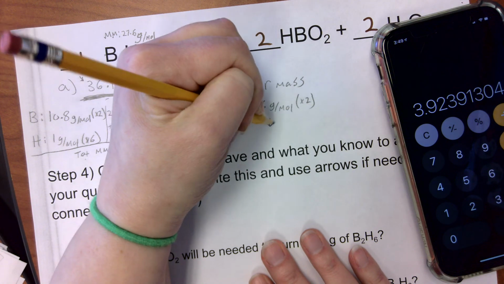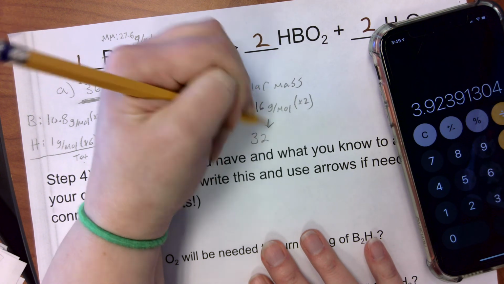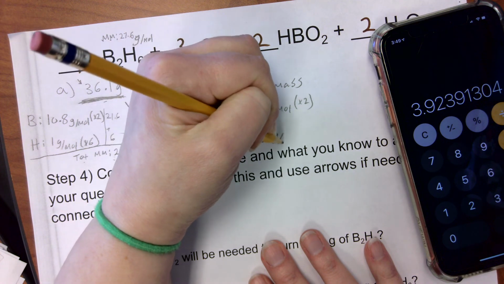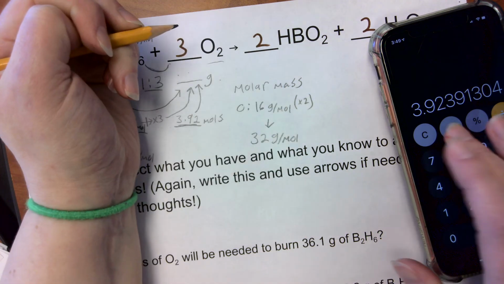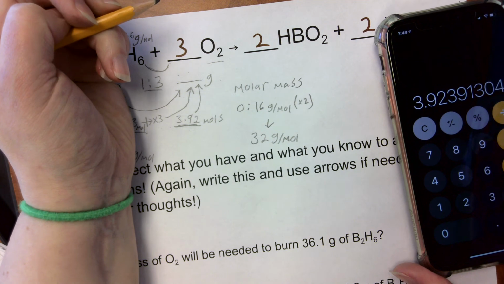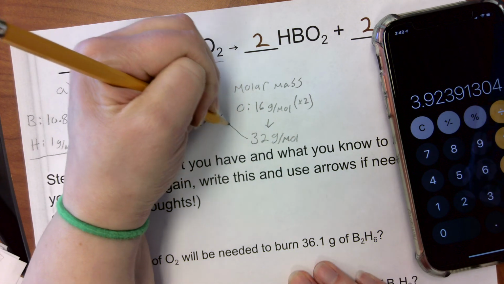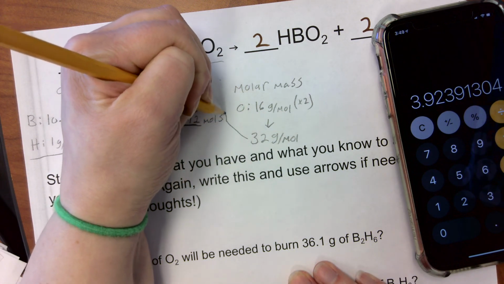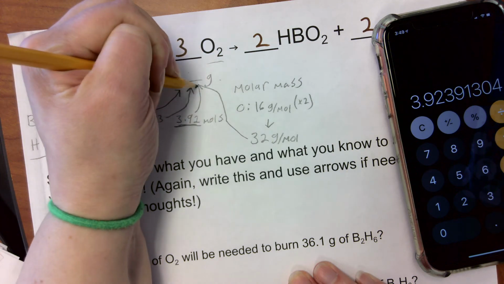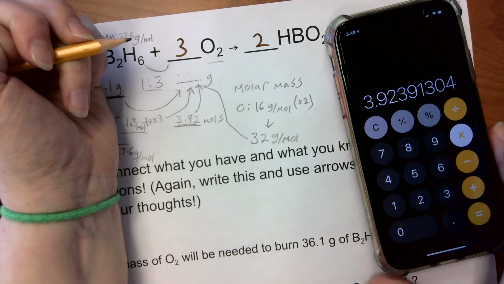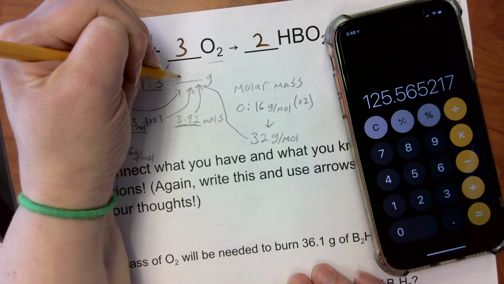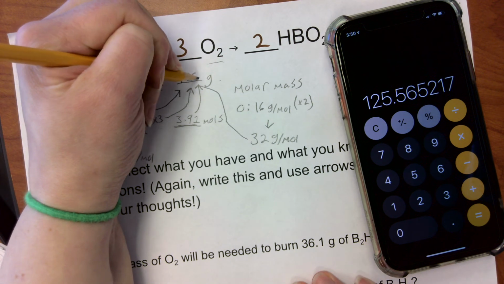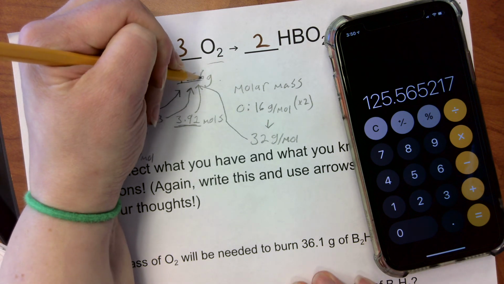So that should get us 32 grams per mole. Right? And then we can take that and times it by 3.92 and get our answer, which is about 125.6 grams.